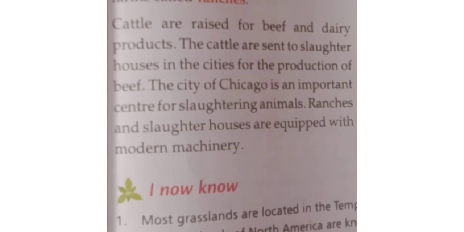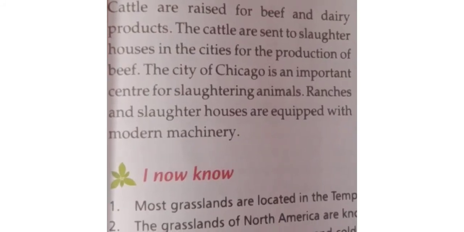To the west there is a hilly area where the soil is not fertile, so they use this area mainly for rearing cattle. This rearing of cattle is called a ranch. A ranch means a large farm where cows, horses or sheep are kept. In the picture you can see a ranch where all these animals are kept, like cows, horses or sheep. These cattle are raised for beef and dairy products.